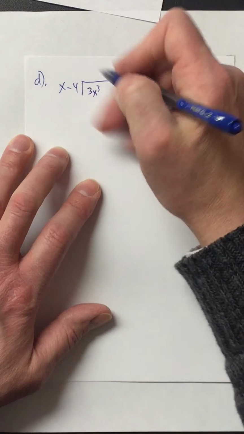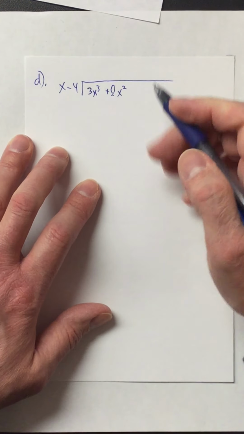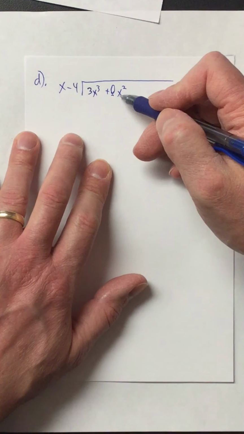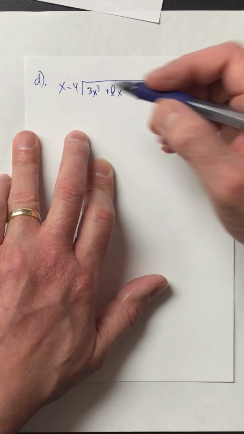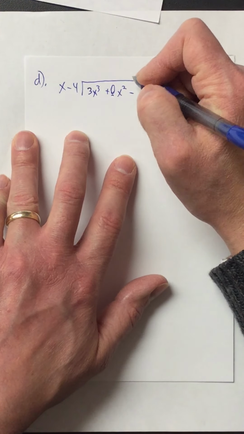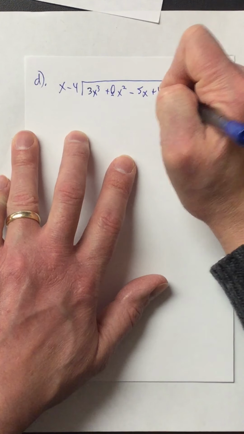I don't have an x squared, so I need a placeholder, plus 0 x squared. Don't put a number 1 here. A number 1 actually means that it is there, and there's nothing there. It's just holding the place. You have to put a 0 to show there's the spot, but you have 0 of them. Common mistake to put a number 1 there. All right, negative 5x, and then plus 4.